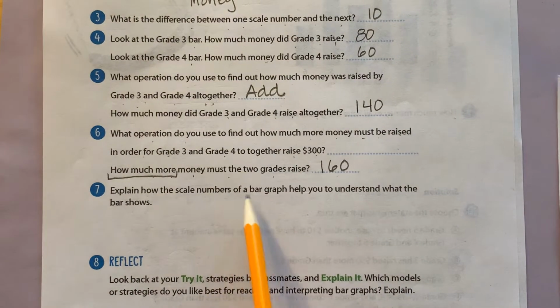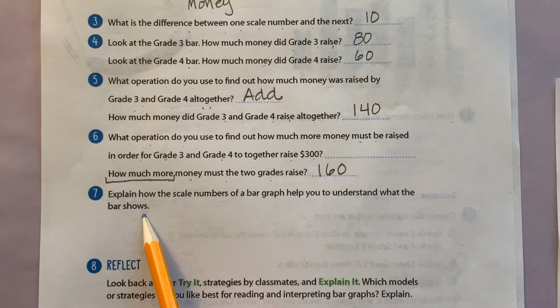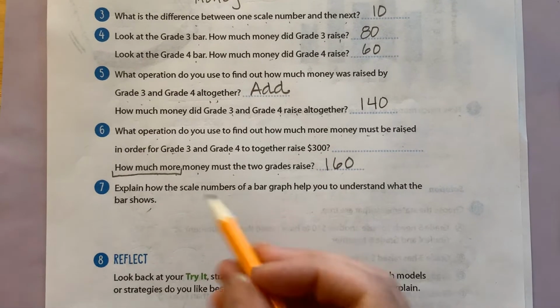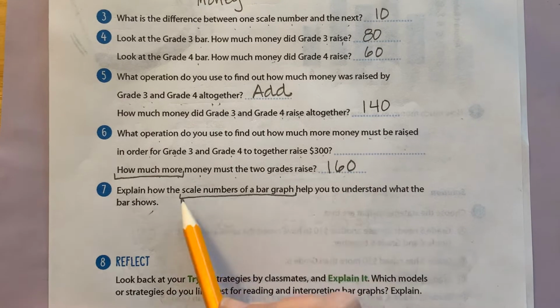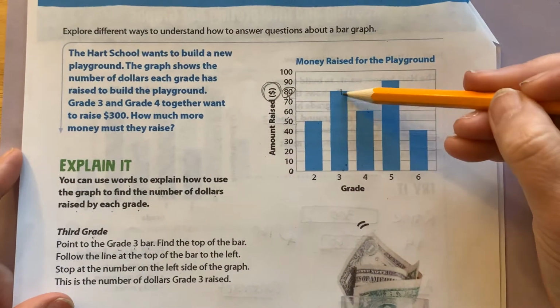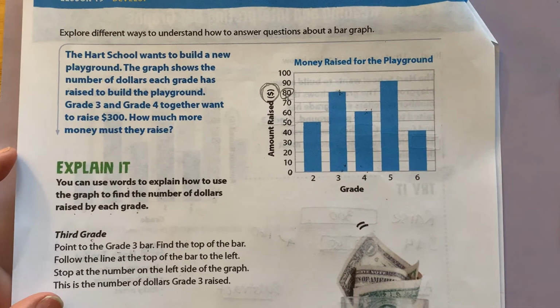Explain how scale numbers of a bar graph help you to understand what the bar shows. Okay, take a few minutes. Basically, what they're asking is, how did you use the scale numbers to find out how much 3rd grade earned and 4th grade earned? How did you do that? Go ahead and write that down.